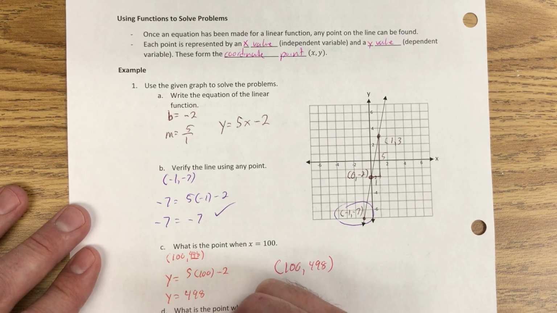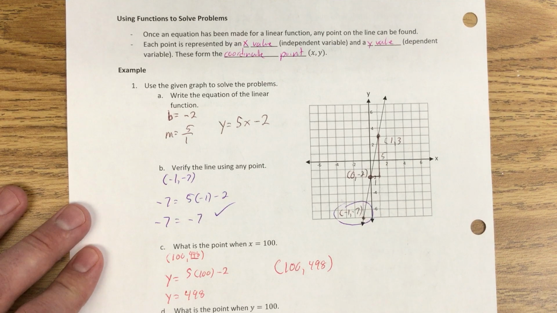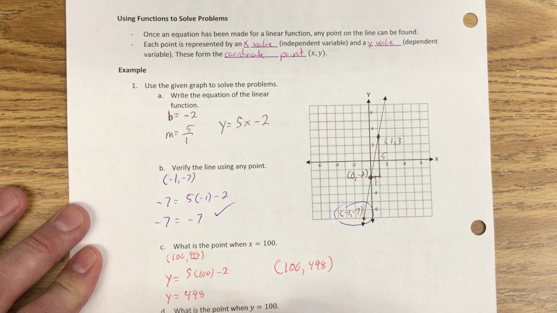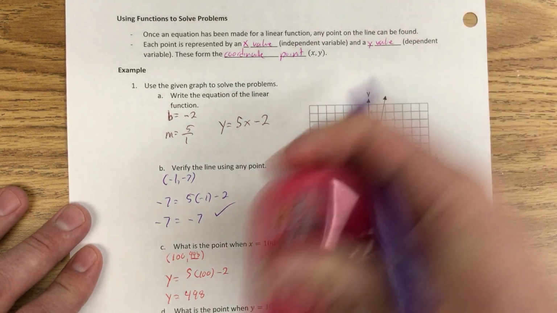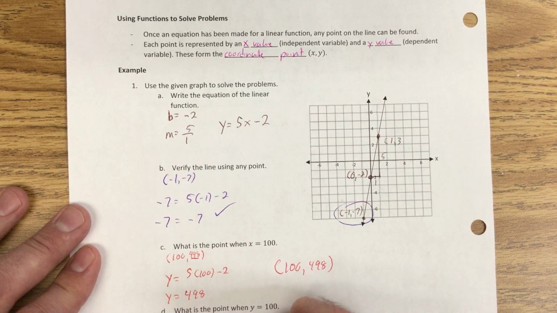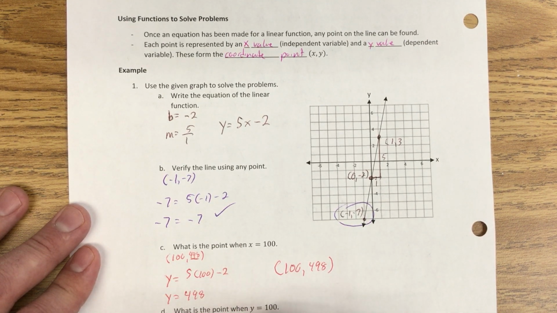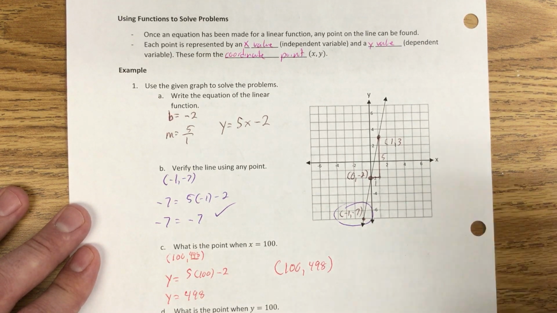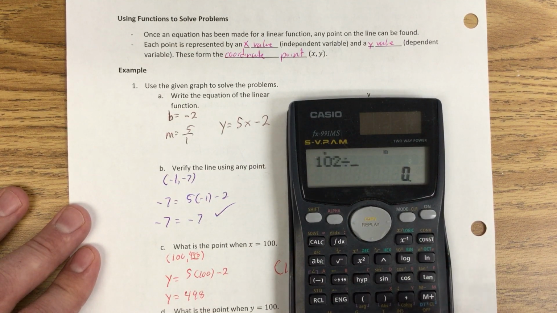So this is the point where we have blank, 100, right there. So we put 100 in for y: 100 is equal to 5x minus 2. We add 2 to both sides. So this is 102 is equal to 5x. We divide both sides by 5, and we're going to get that x is equal to 102 divided by 5.